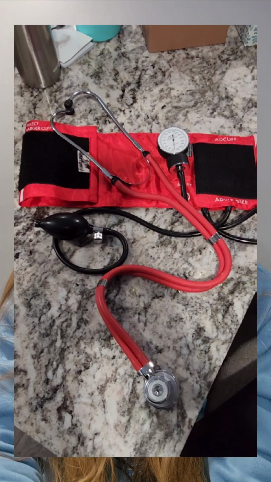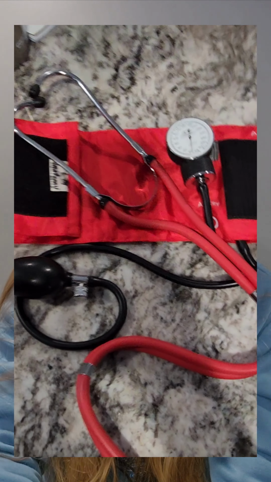Now that I've gone over the basics, I'm going to get into how to take blood pressure, a skill that almost all healthcare professionals must know how to do. The method to take blood pressure is called the auscultatory method. This method uses a blood pressure cuff, formerly called a sphygmomanometer, and a stethoscope.